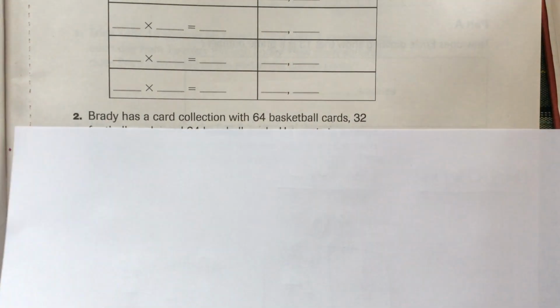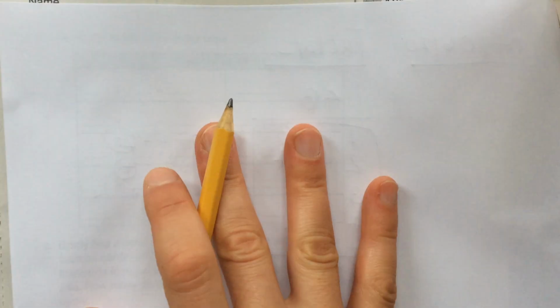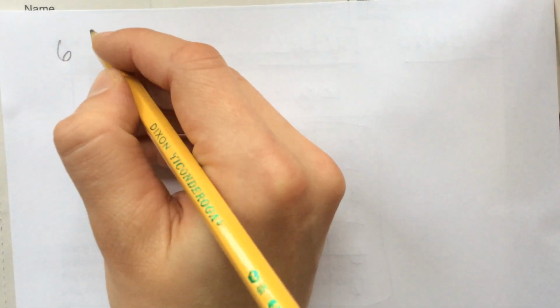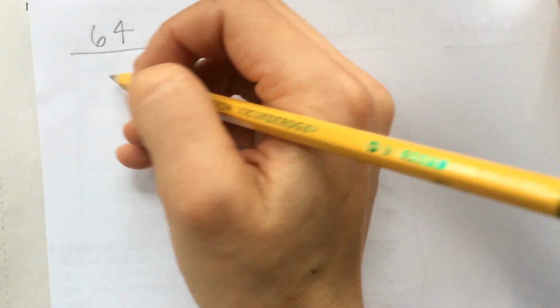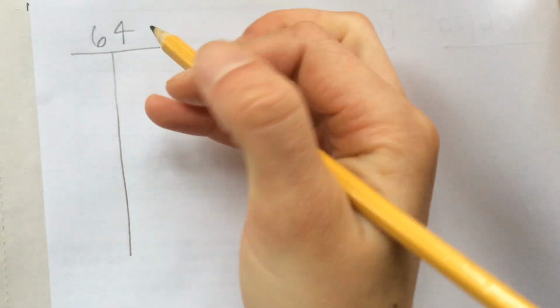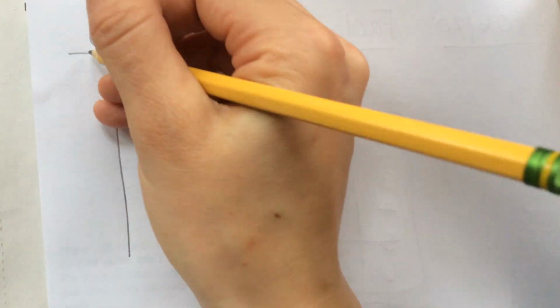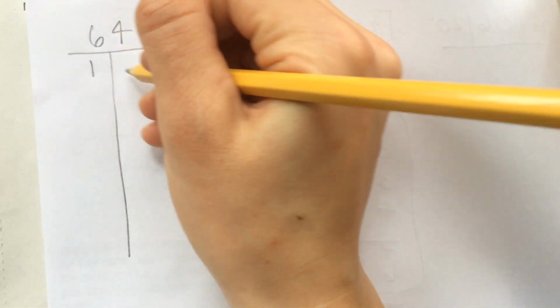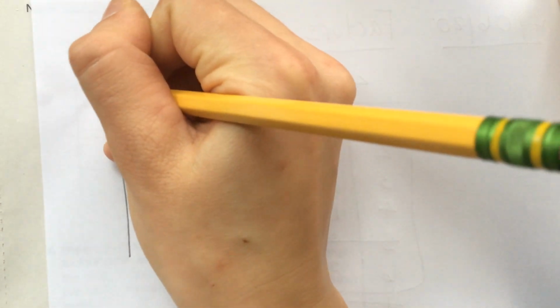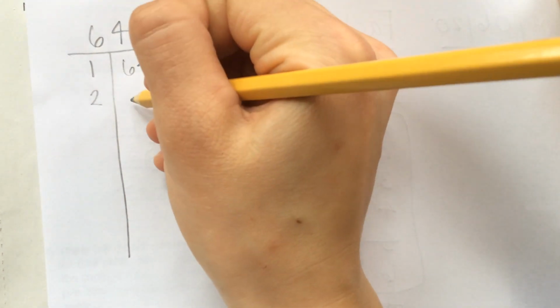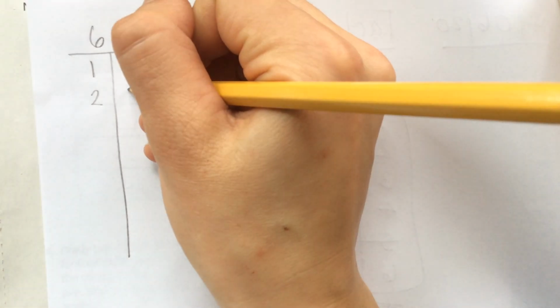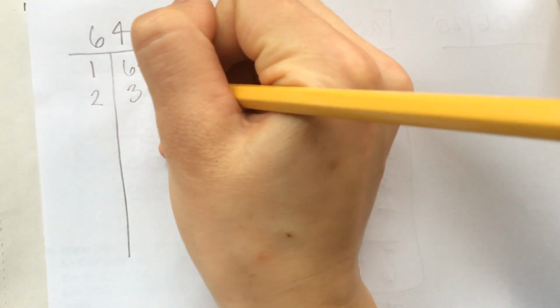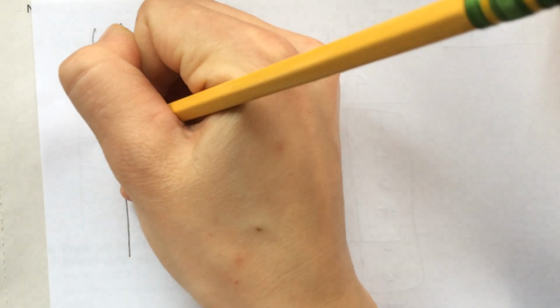So let's start then with 64. You could pause the video now and figure that out on your own, I hope. 1 times 64, 2. I hope you paused the video and figured it out on your own here. 2, 32. 3.